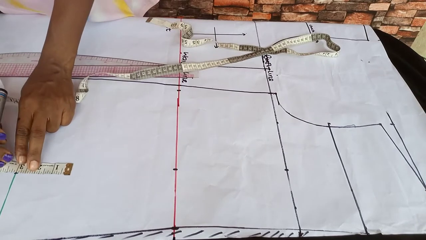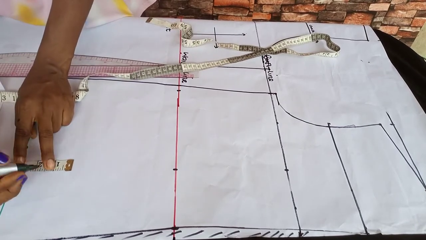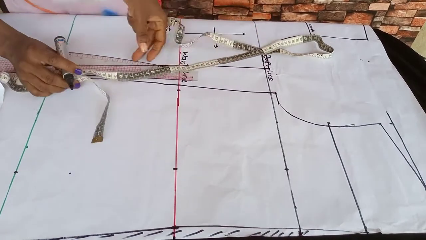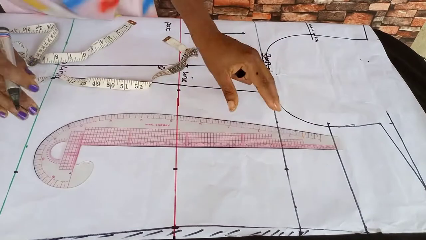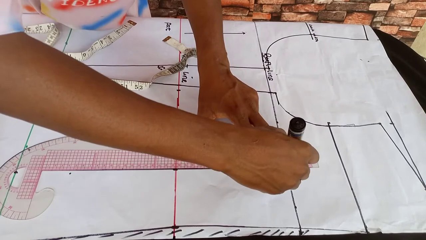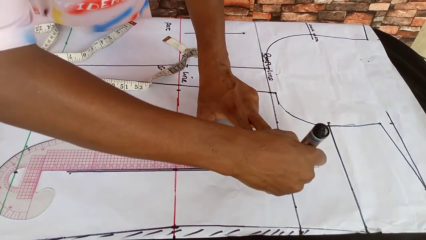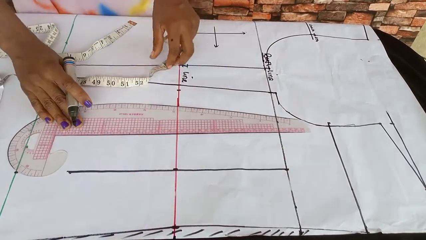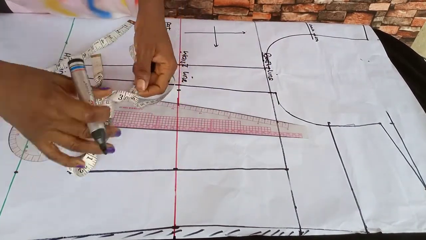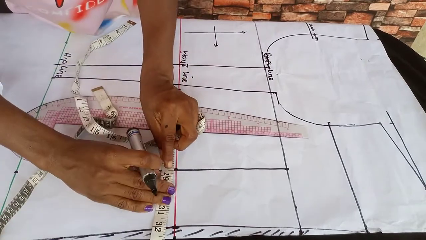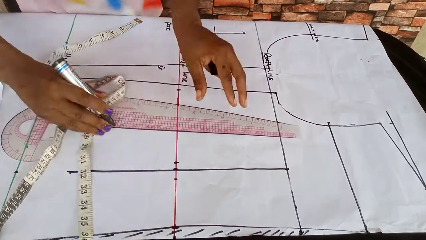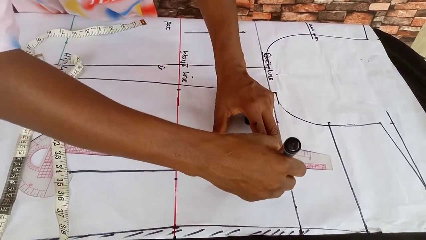You remember what we did at the front? From the hip line, you take 3 inches up from the hip line. The same thing we did at the front. I'll be joining these 3 dots with a straight line. Okay, and at the waist, on either side of the line, I'll be marking ½ inch on either side of the line. So then I'll draw the dart legs now.